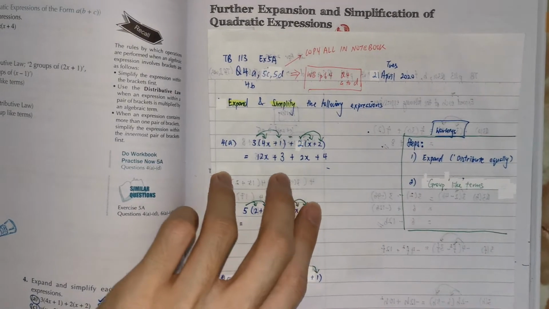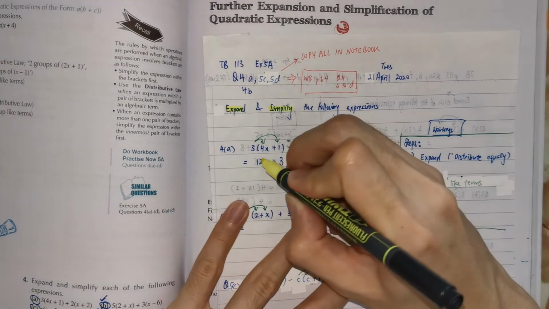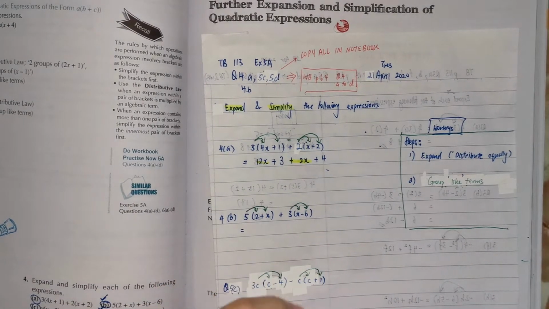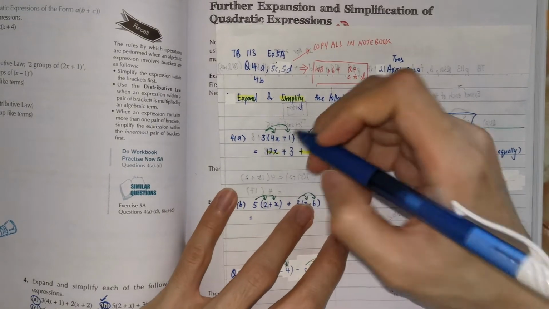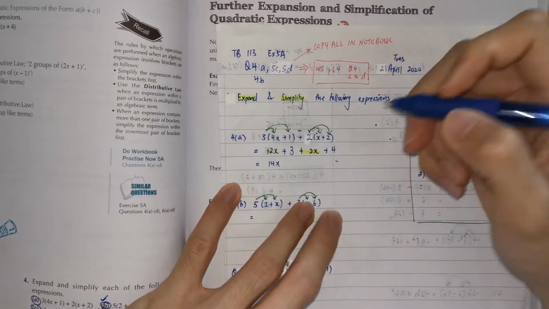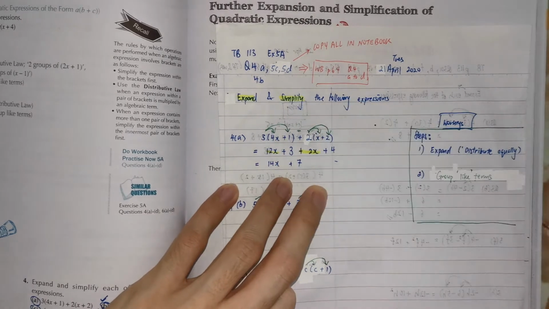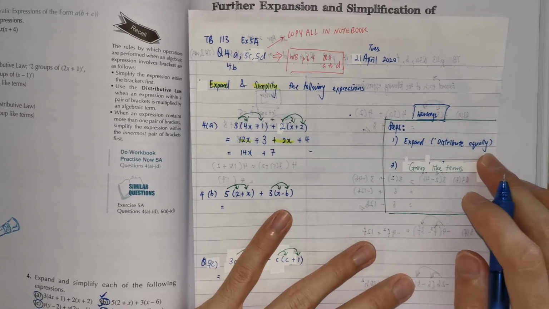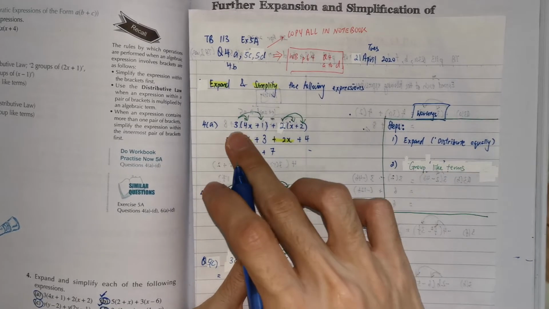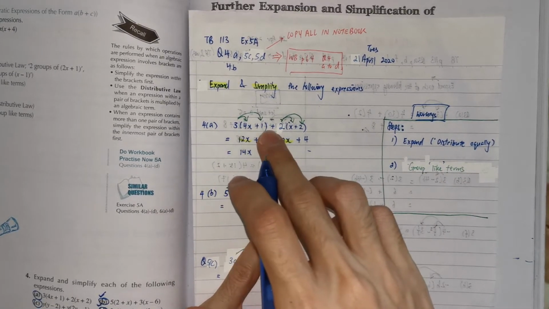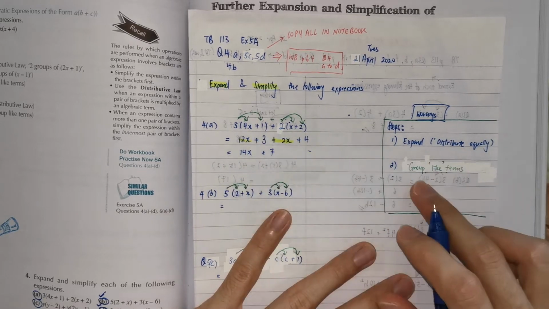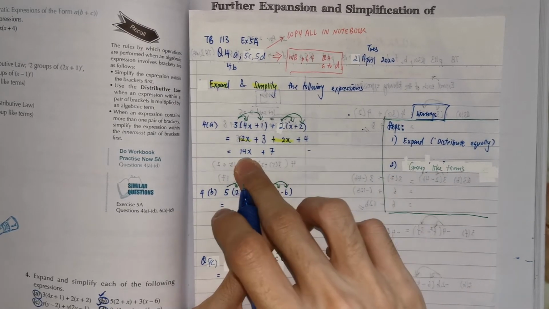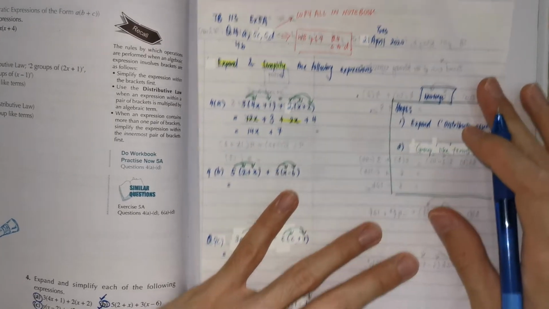So now, I will use a highlighter to highlight all the like terms together. So 12x, 2x. And also don't forget the sign in front. So 12x plus 2x is 14x. And 3 plus 4 is 7. So over here, we are doing these two steps. Expand, which means you distribute equally. We cannot be unfair. So 3 must multiply to 4x and 3 must multiply to 1, like the red packet analogy. After that, the second step, we need to group all the like terms together. So 12x plus 2x gives us 14x, 3 plus 4 gives us 7.